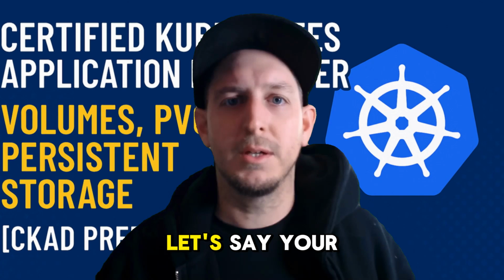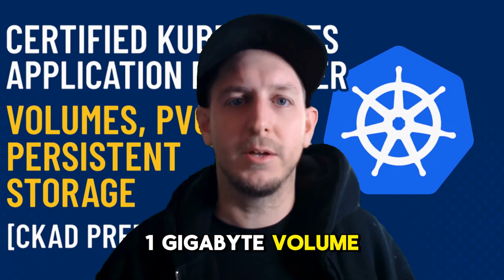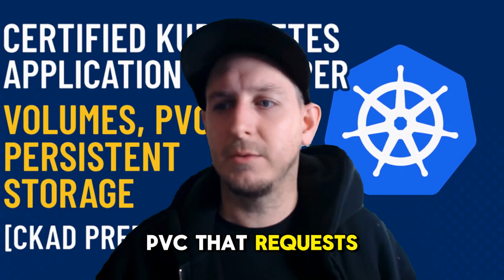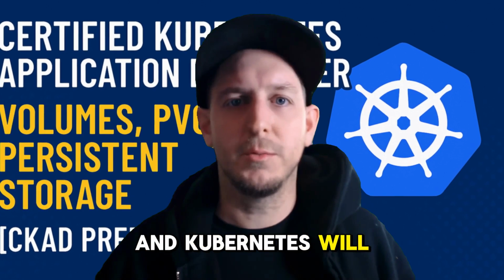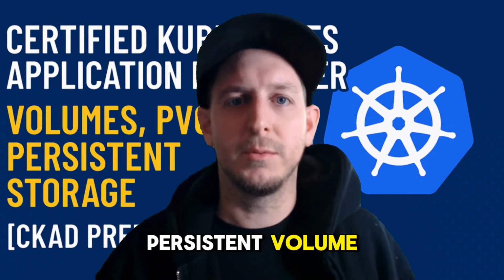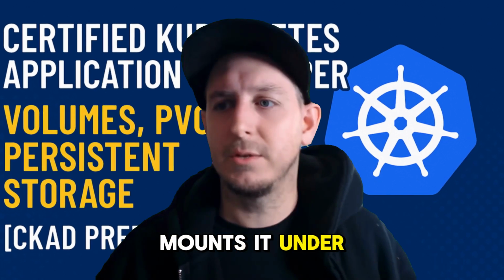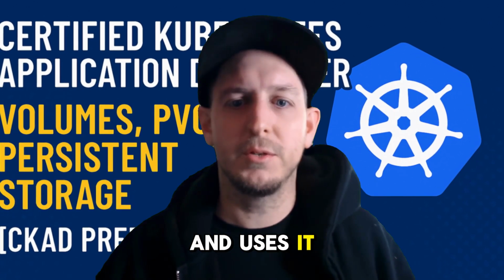For example, let's say your pod needs a 1 GB volume. You'd create a PVC that requests 1 gig, and Kubernetes will bind it to a matching persistent volume. Then, your pod mounts it under a path like /data and uses it normally.